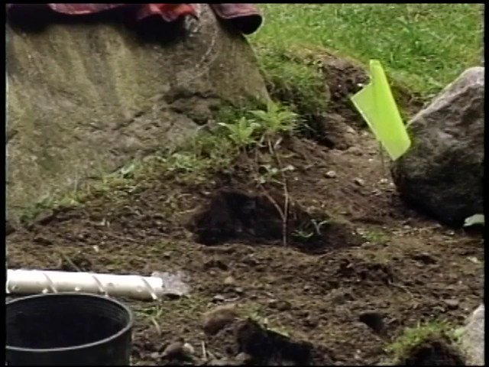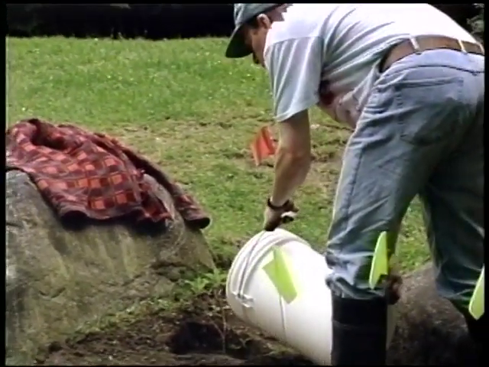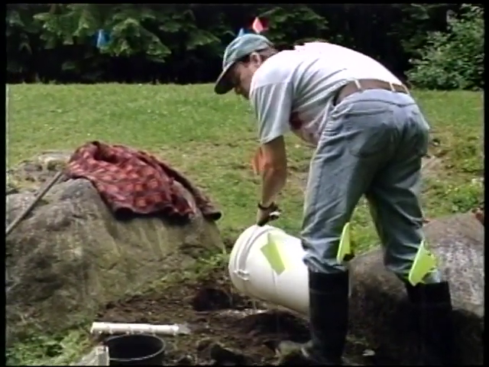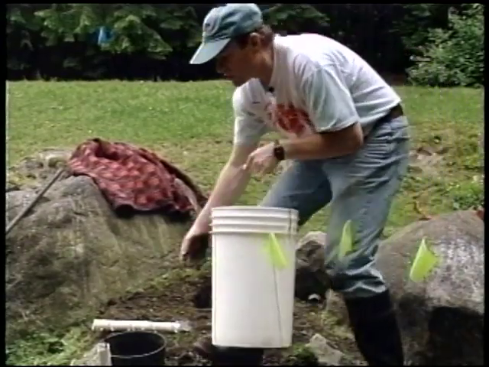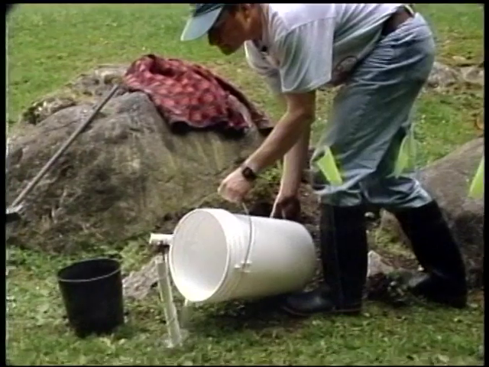It's important to water the plant. So after you've finished your planting project, make sure that you water the plants. Of course, unless it's raining really hard, then you don't have to worry about that, but it's not today, so we'll want to water everything.